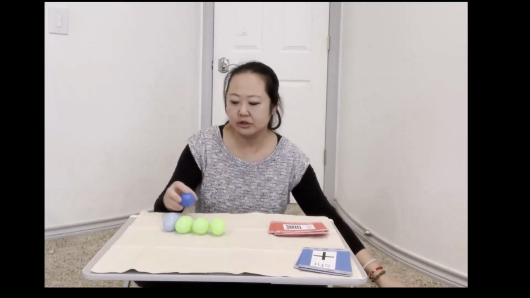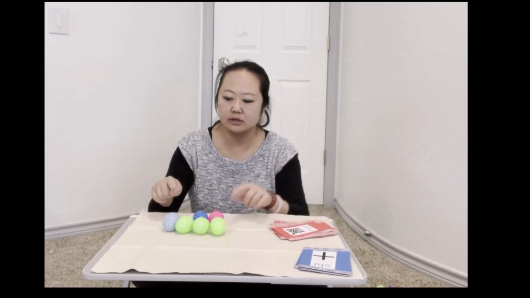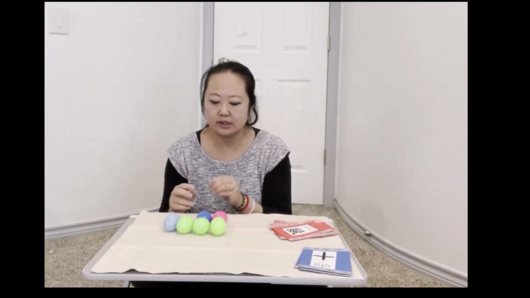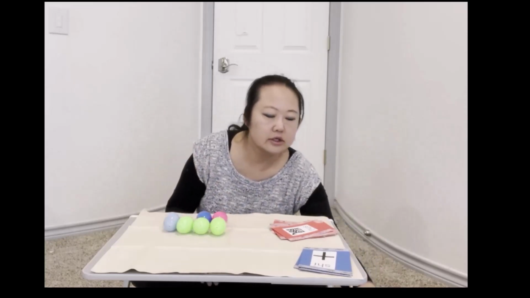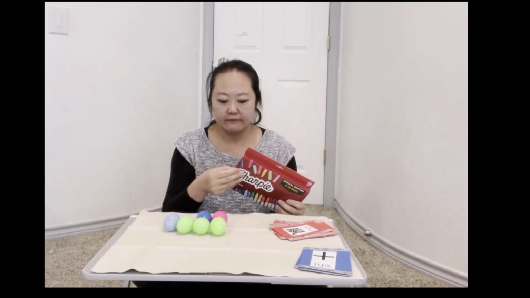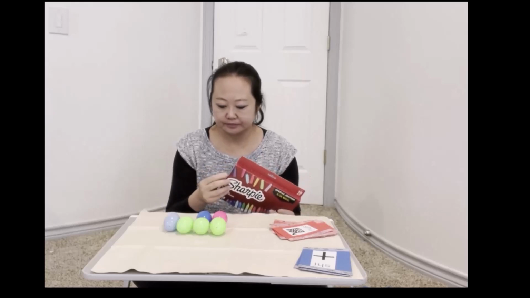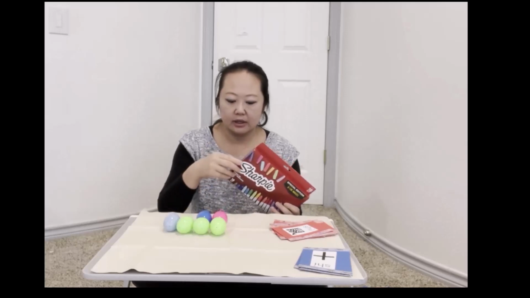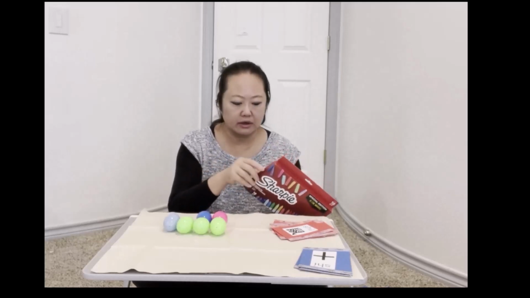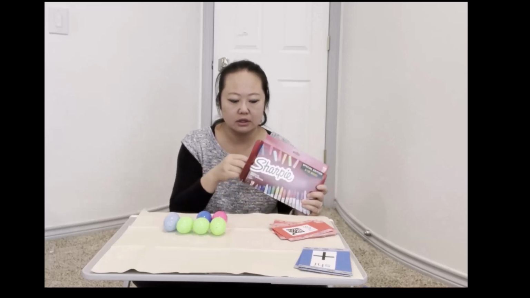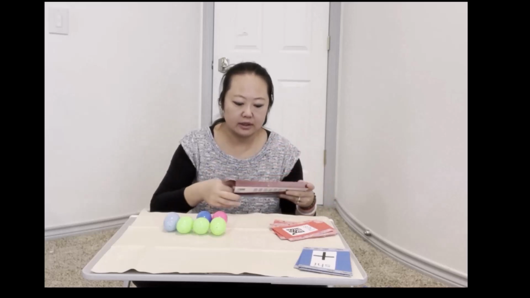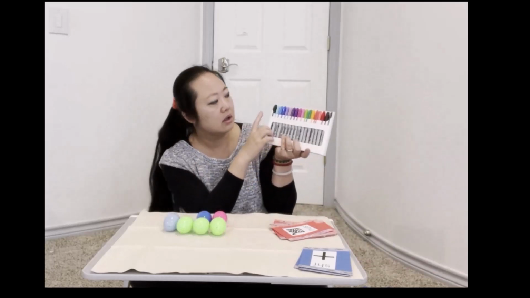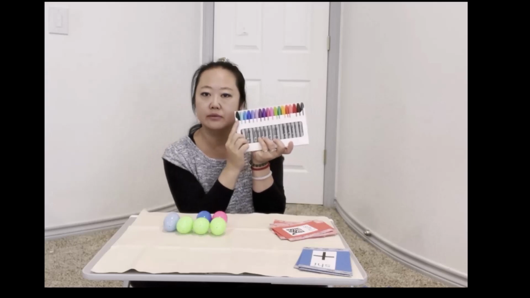eggs in different colors. Like what we do, let me use 1, 2, 3, 4, 5, 6. Let's do 6 words. And then we're going to need a Sharpie. You can use any color from the Sharpie you want, but I would like something darker so the kids will read the words easier, and not yellow or a very light color. Let's see what we have here. I think gray or brown, or dark blue or black would be great.